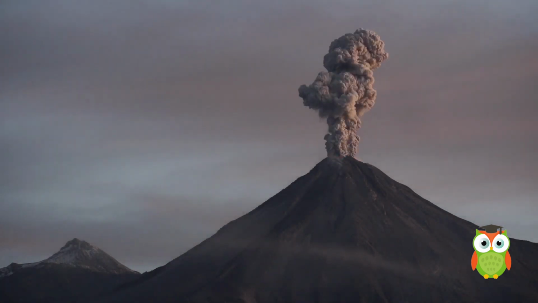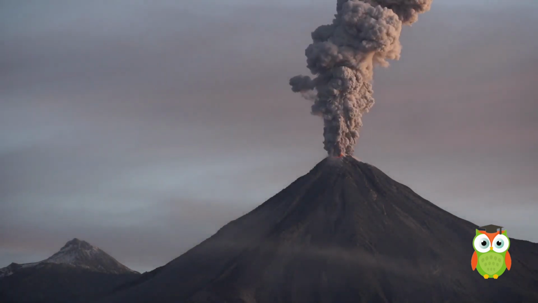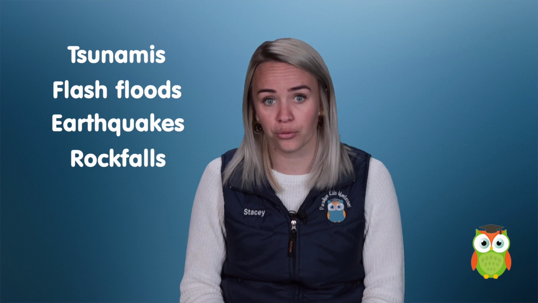Gases and rock shoot up through the opening or the hole and spill over. These melted rocks and gas form lava. This explosion can ruin a whole entire forest. Everything will burn down because this lava is even hotter than fire. These volcanoes can even awaken other natural disasters like tsunamis, flash floods, earthquakes and rockfalls.